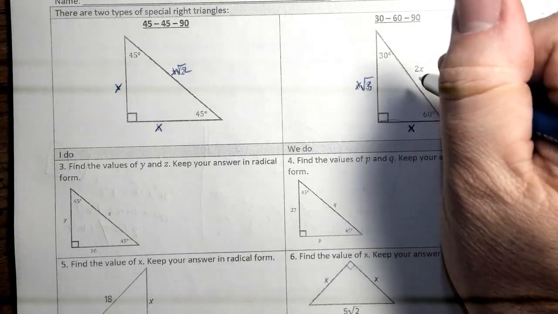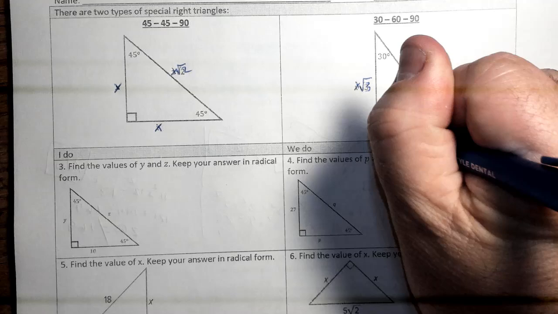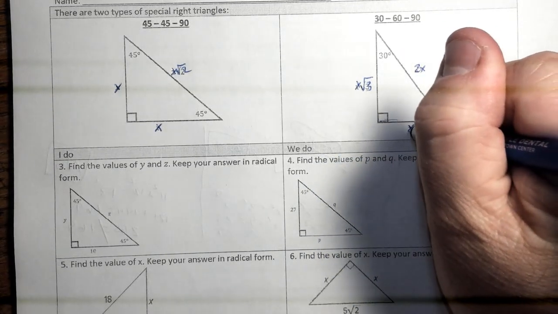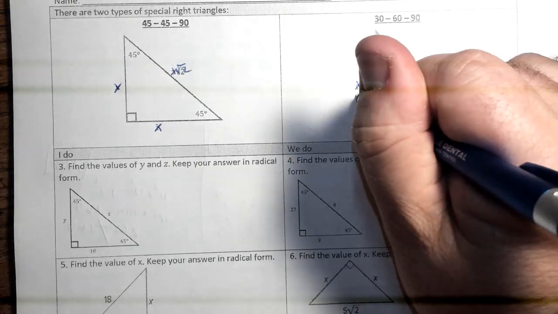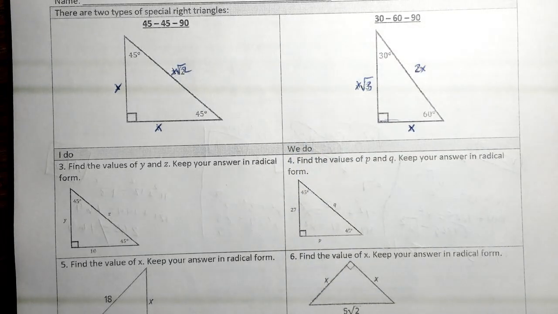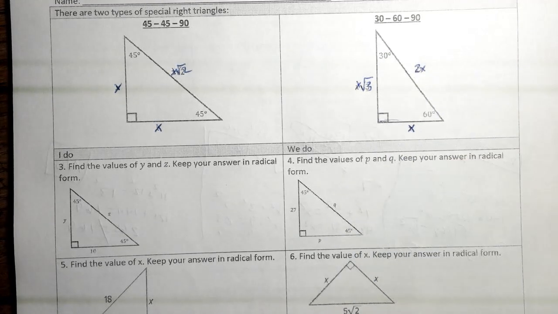And the hypotenuse is 2 times that short side, the 90, 60 side. This is our shortest side, it's going to be x. This is a little bit longer because it's x times the square root of 3. The square root of 3 is like 1.7 something.